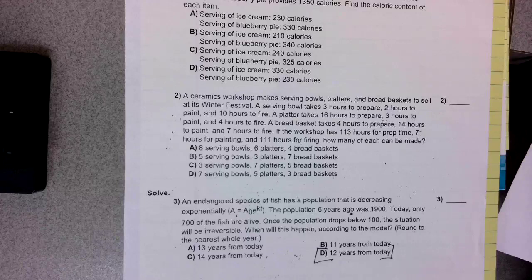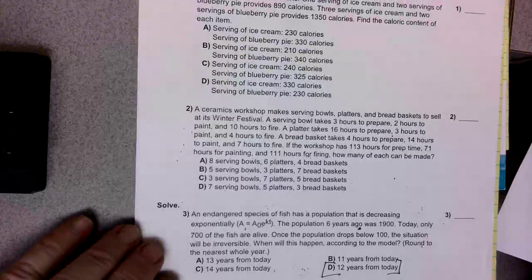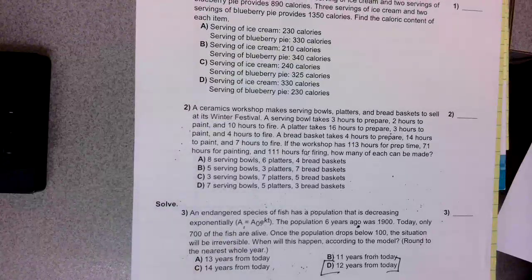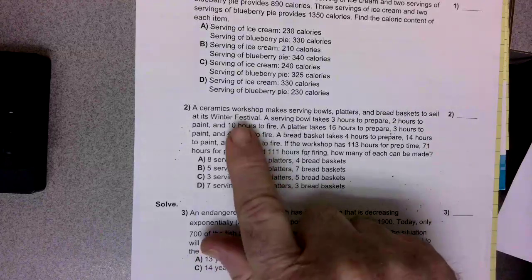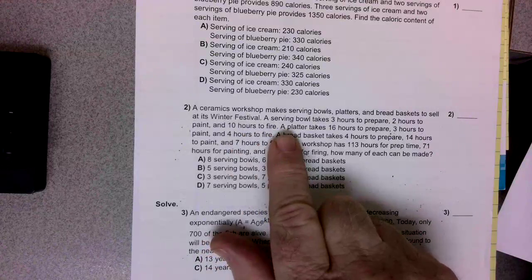This is a second video for these warm-up problems from chapters 4, 5, and 6. There's already a video that I've done which works problem number 2 using linear equations and not using the matrix methodology. And in that video, I discussed the problem in terms of what are the variables and what are the constraints or what are the equations.